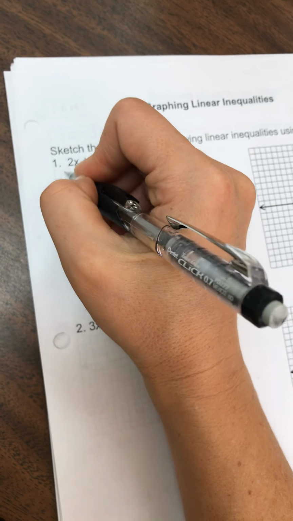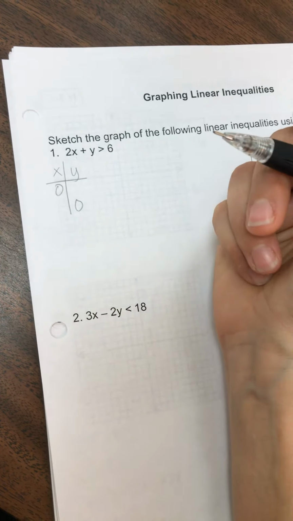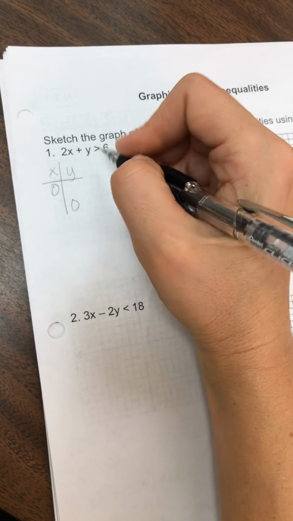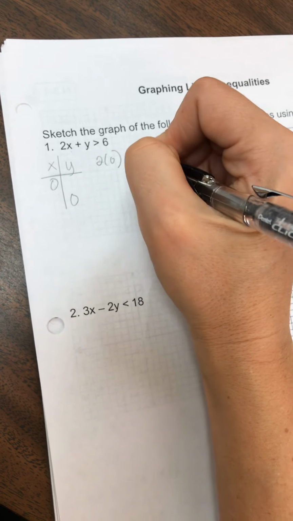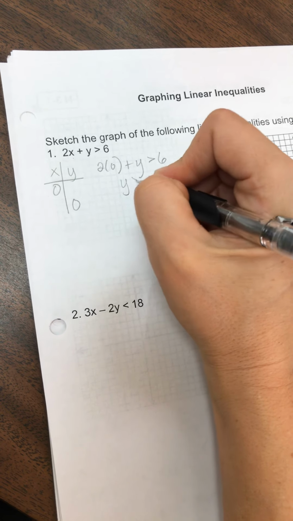So let's create a little chart. You're going to put x is 0 and y is 0. Okay, now you're going to rewrite the equation, and you're going to have 2 times 0 plus y is greater than 6. And you get y is greater than 6.